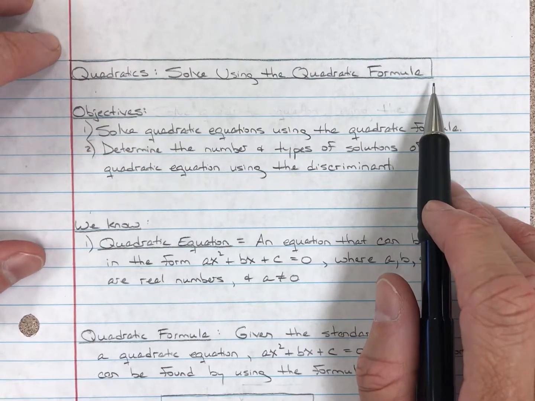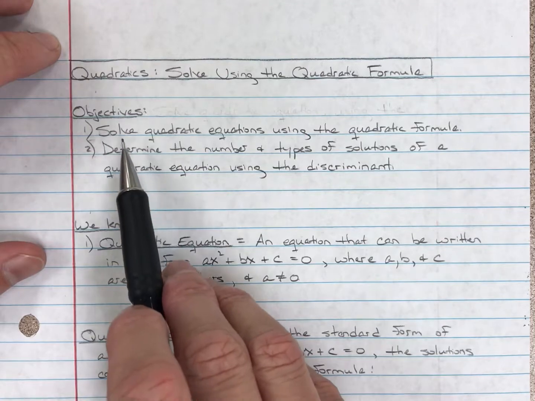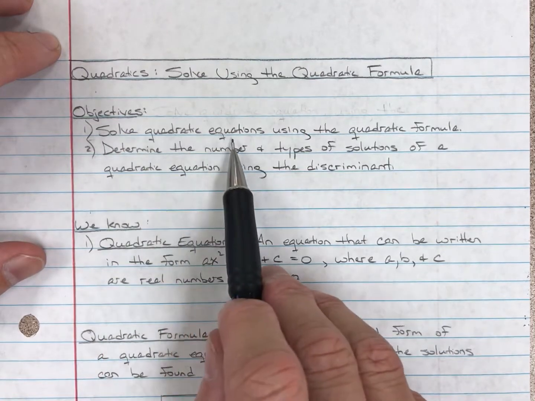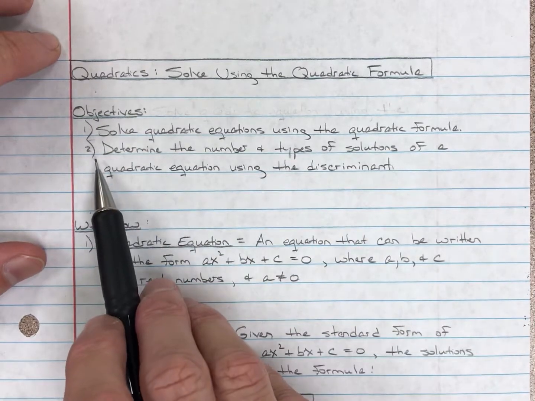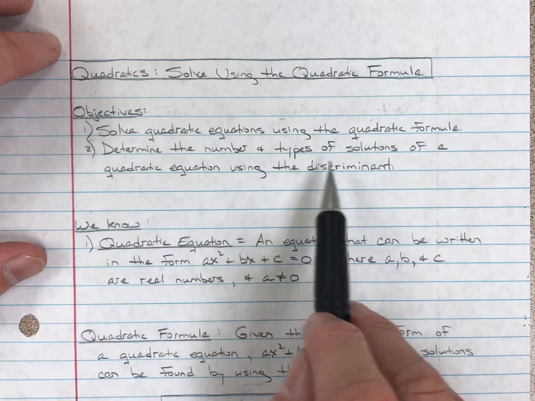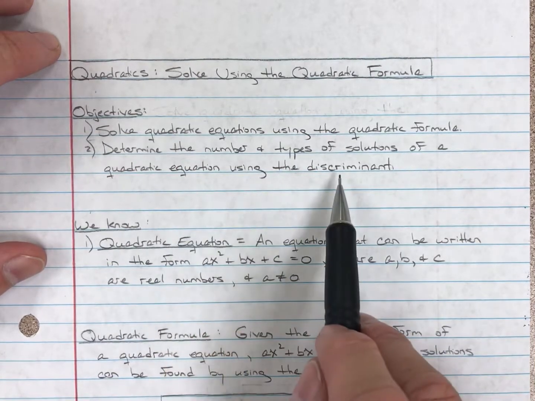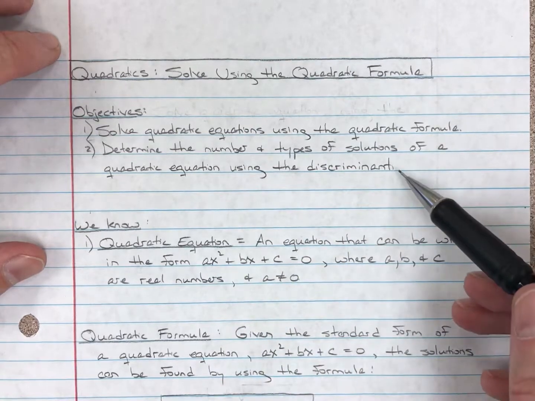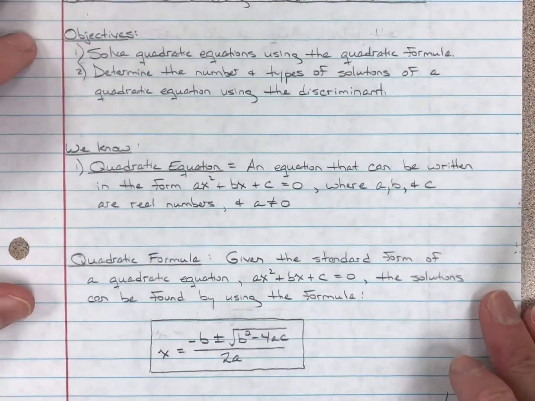Nothing's particular about this. We have two objectives in this lecture. Number one, we're going to solve quadratic equations using the quadratic formula. And number two, we're going to determine the number and types of solutions of a quadratic equation using what's called the discriminant. So we'll define that a little later on. All right, so what do we know?